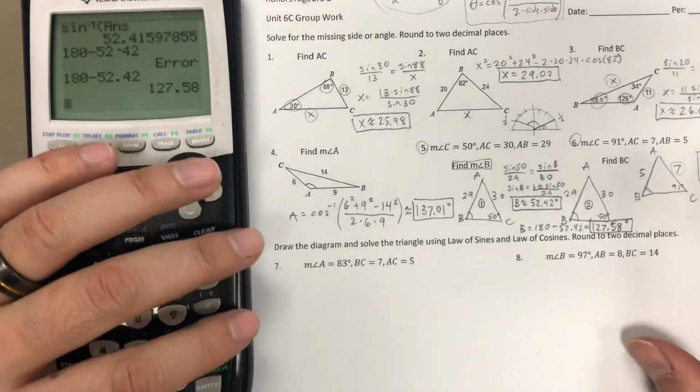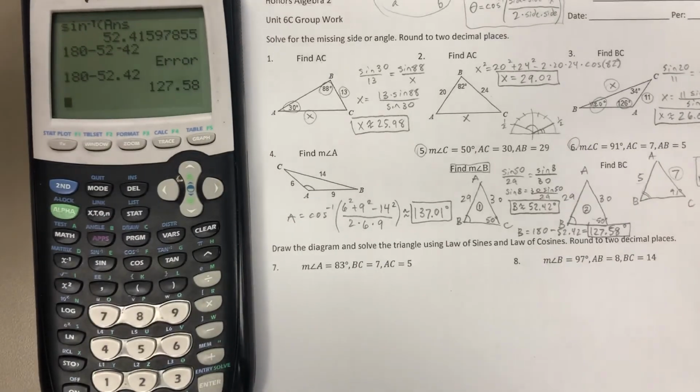Okay, so that's this first group of problems, and I think I'm going to call it, that's it for this video, and then we'll move on to solving the triangle stuff.